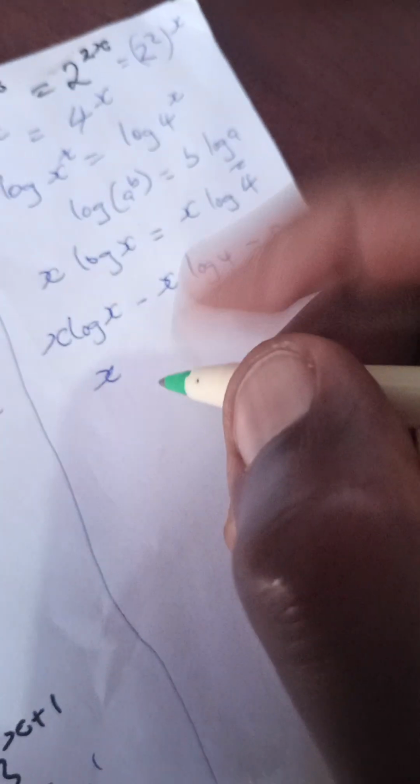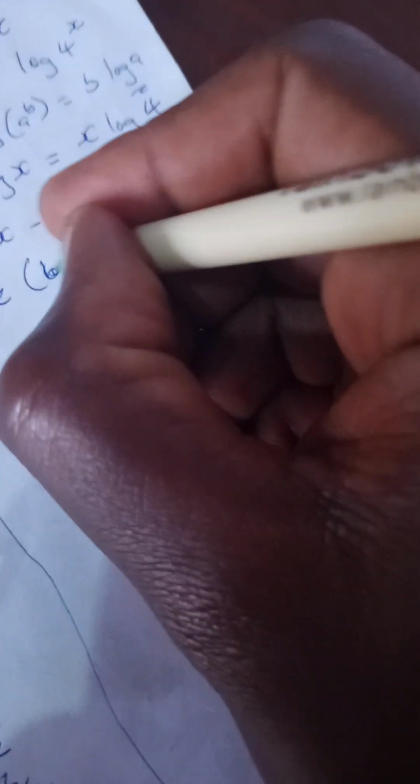So factor out x here, so you get x times the bracket log x minus log 4 is equal to 0.